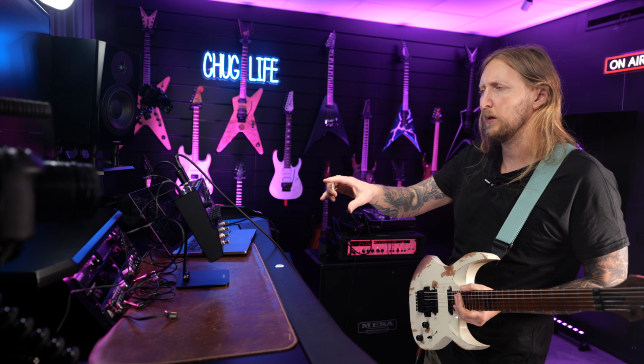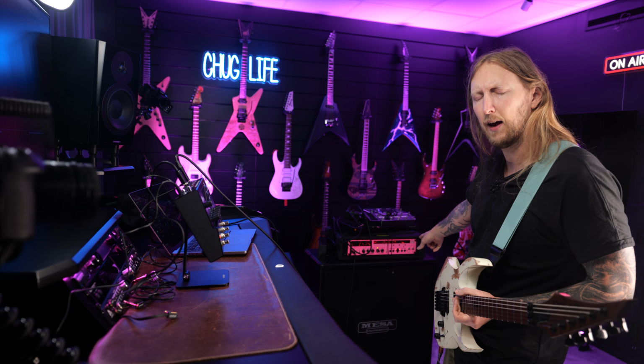So right now we're going to listen to the AM4 going into my KSR power amplifier and into my oversized Mesa cabinet. I have a stereo microphone over here, so it's more like a room microphone more than anything, okay?